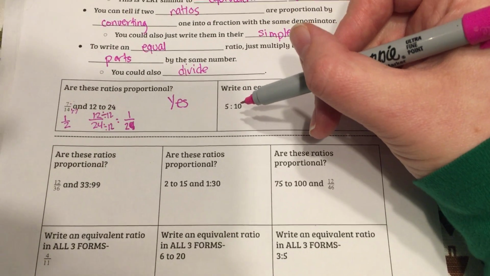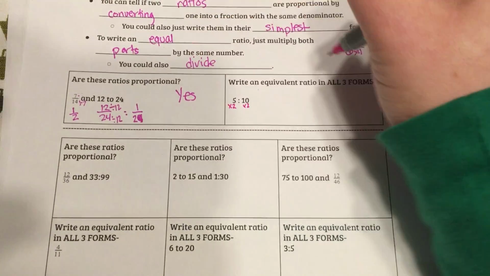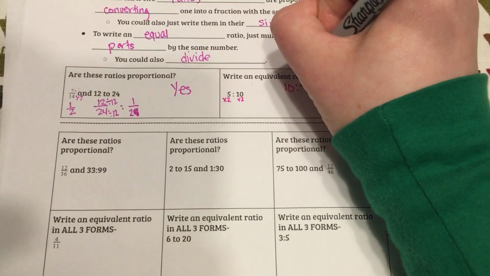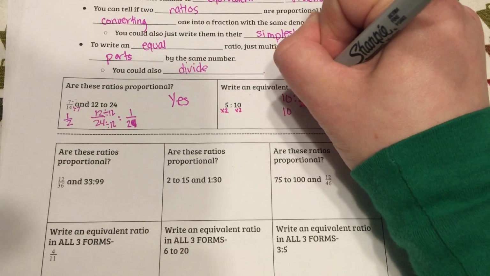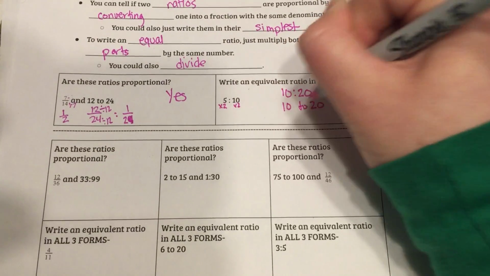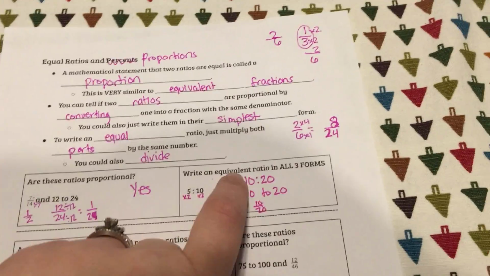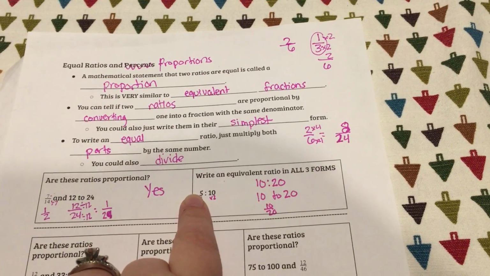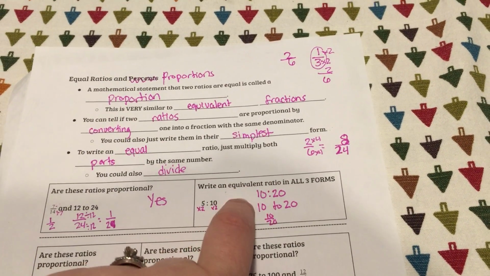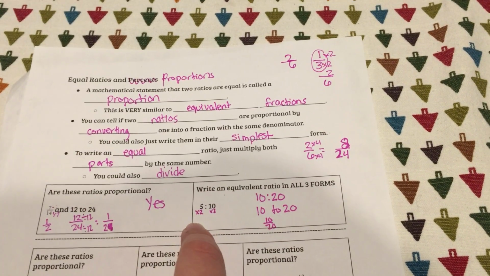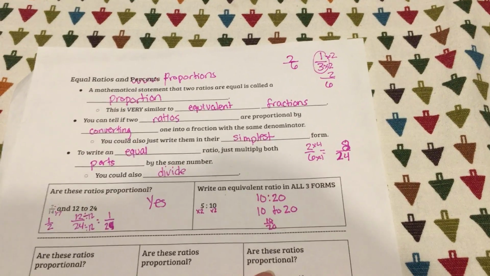So for 5 to 10, let's say I'm multiplying both by 2. That's a nice easy number. I'm going to end up with 10 to 20, and 10 to 20 in the other forms. You could have come up with completely different numbers. You could have multiplied by 5 and come up with 25 to 50. You could have multiplied by 10 and come up with 50 to 100. You could have divided by 5 and come up with 1 to 2. Any of those are acceptable, including many, many more.